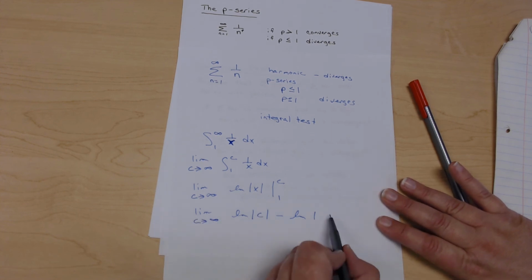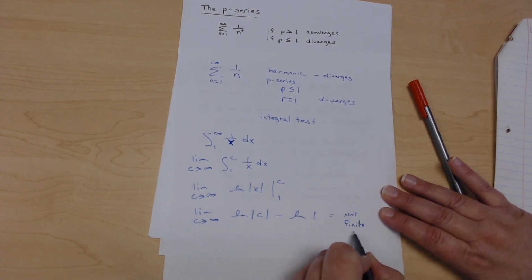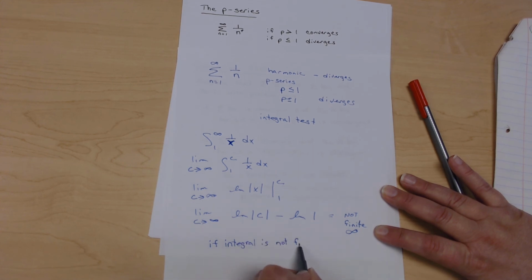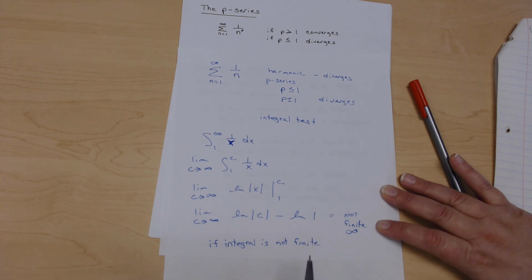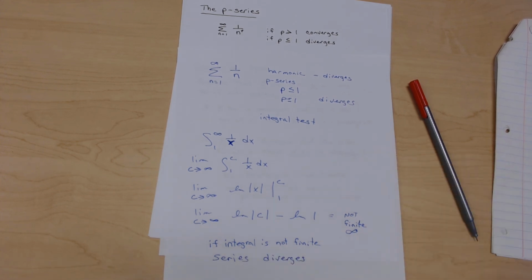So if the limit is not finite, if it equals infinity, if the integral is not finite, the series diverges. So just like I said, things start to overlap a little.